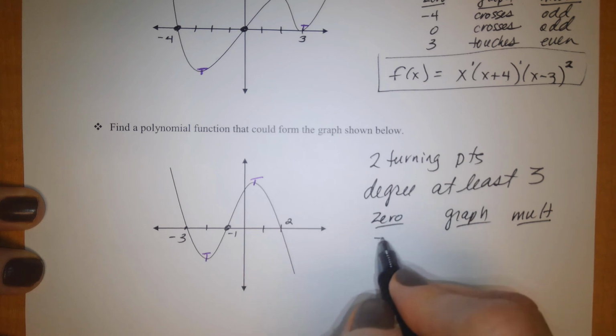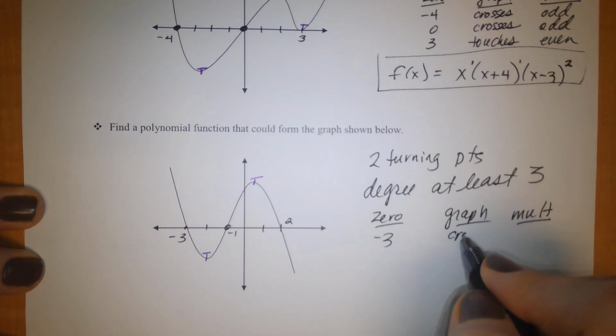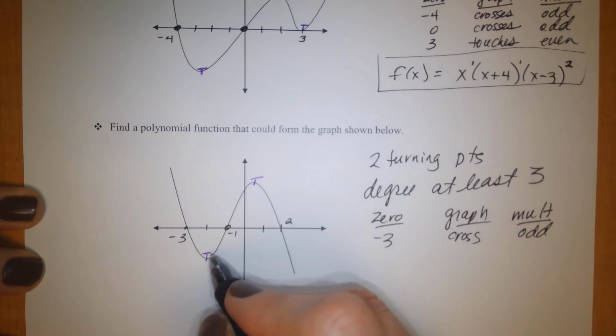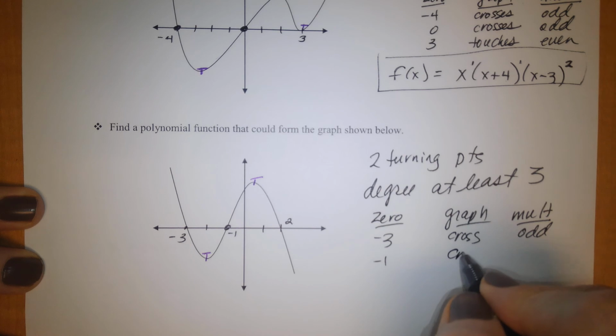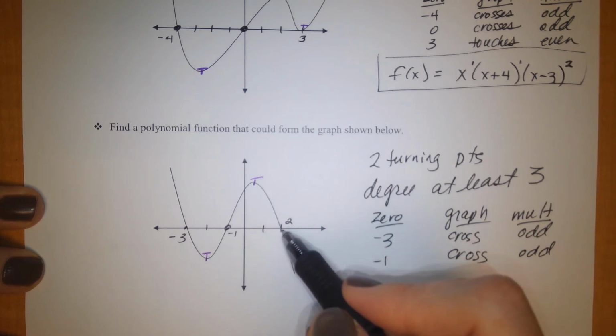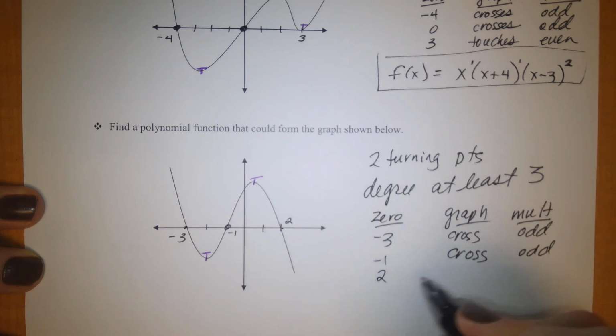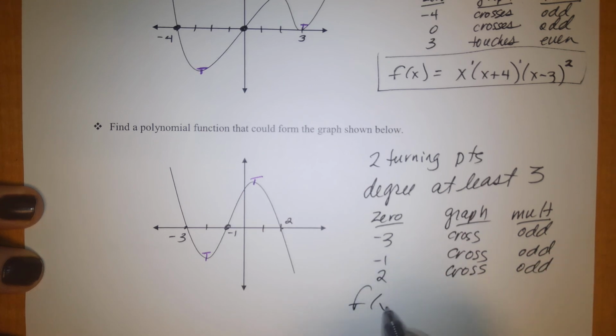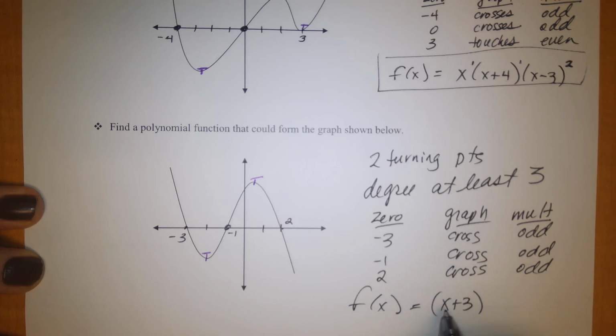So when we look at the zero at -3, it crosses through, which indicates an odd multiplicity. At -1, it crosses through, which indicates an odd multiplicity. And at the x-intercept 2, it crosses through, which again indicates an odd multiplicity. So my function is going to equal the 3 factors multiplied together. This would be the zero at -3. This would be the zero at -1. And this would be the zero at 2.